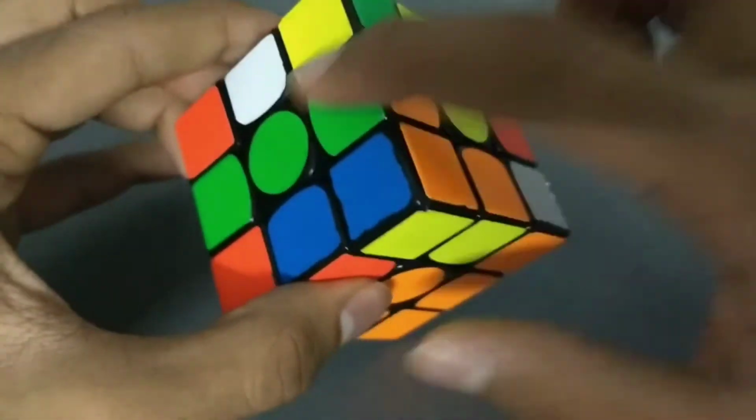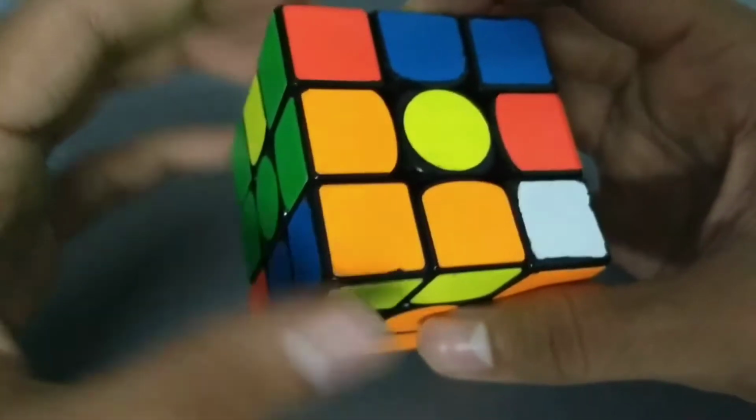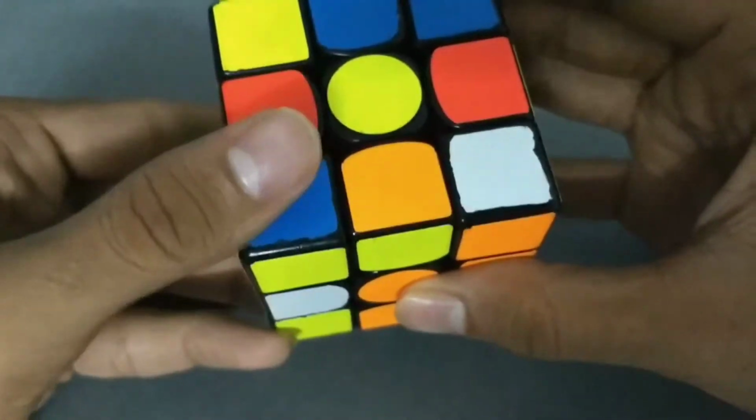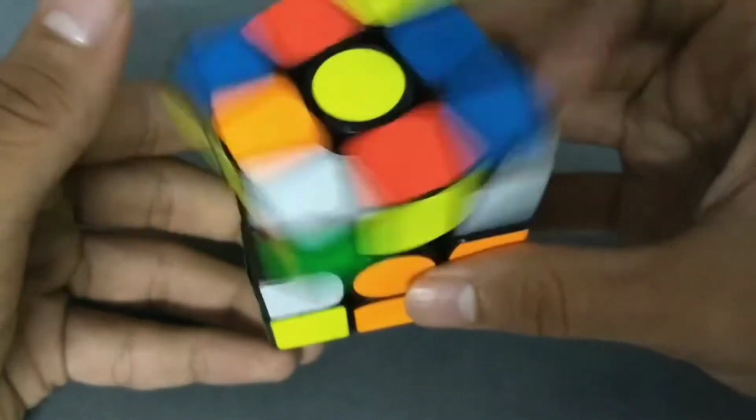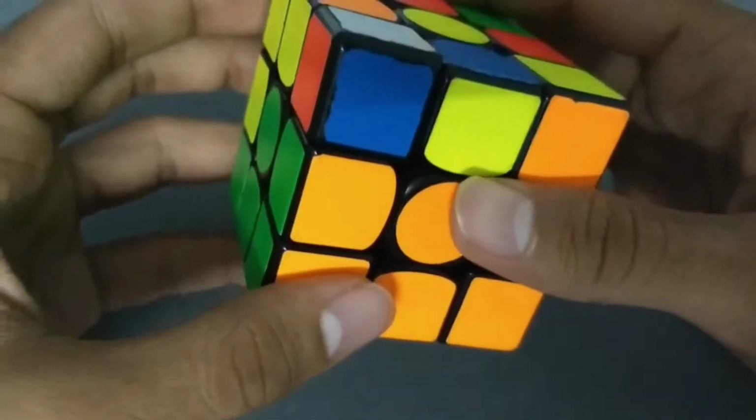Okay, so the same case, you just have to take this piece away from the place where it has to go. You do U2 and then you bring this thing back up, and then you just insert it as usual.